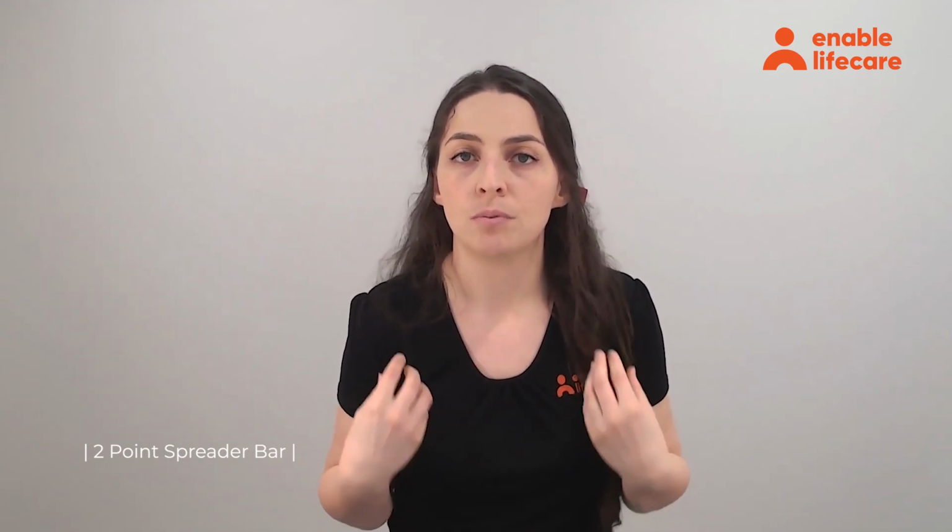Some disadvantages of the 2-point spreader bar though is that it can be uncomfortable for some clients because of that more closed postural position. A 2-point spreader bar is not going to be great for your plus size or bariatric clients because they're not going to have enough space for that additional adipose tissue, especially those clients with that kind of apple body shape. Something also to take into account is with that 2-point spreader bar, that more closed postural sitting position, you're not going to have as much access with your commode apertures.